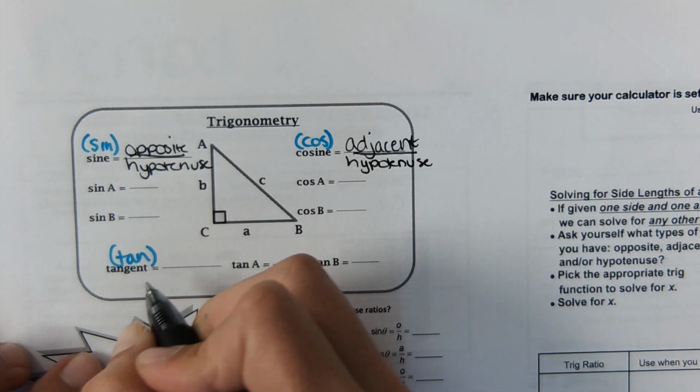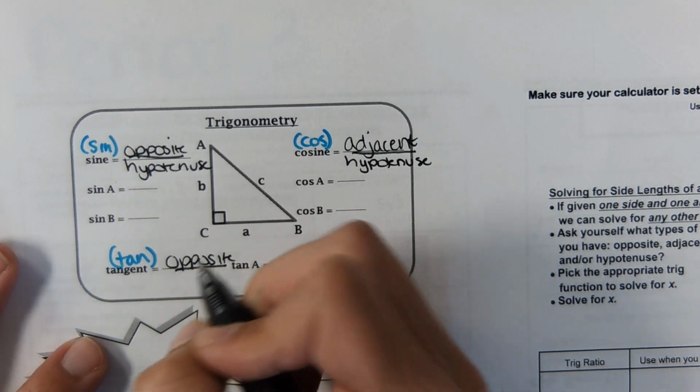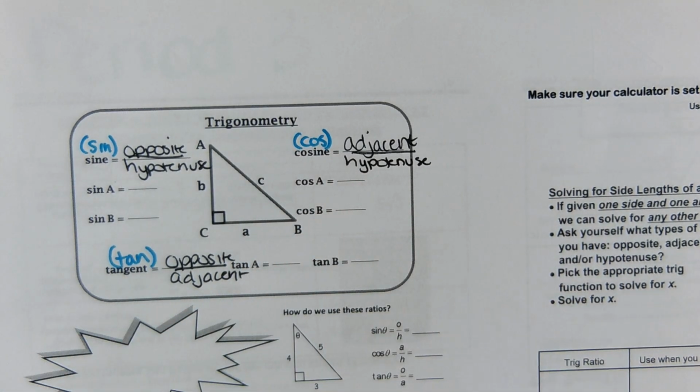And then tangent is opposite over adjacent. Okay, great. But how are we ever going to remember that? There are ways. So one way would be on the EOC reference sheet.